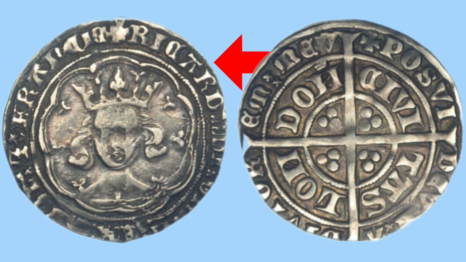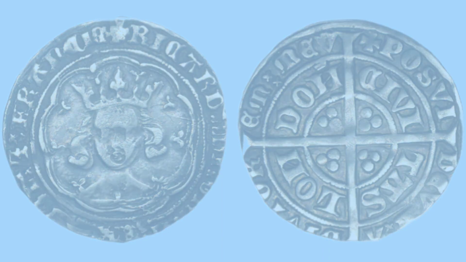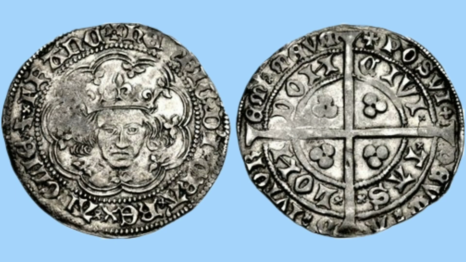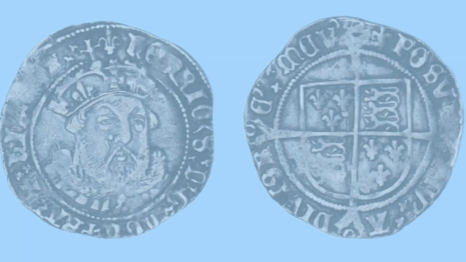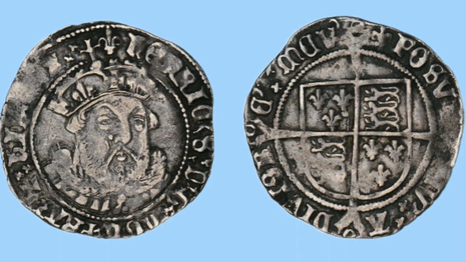Here we see a Richard II groat. While the reverse may look similar, as you've seen by the arrow, the name Richard now takes the place of where it said Edward, to tell what monarch is what, as the portraits did look very similar back in the day. This design for the groat, obviously with the changing monarch's portrait and name of the monarch, was used for centuries, all the way until Henry VIII changed the design.